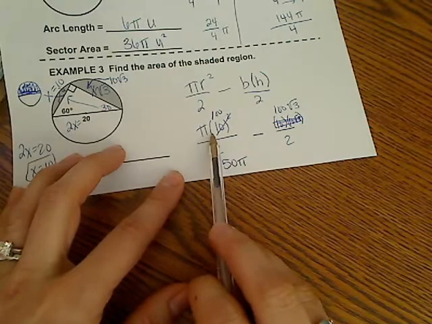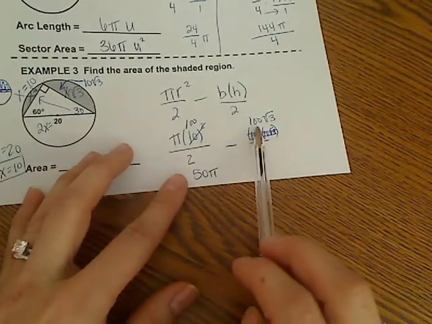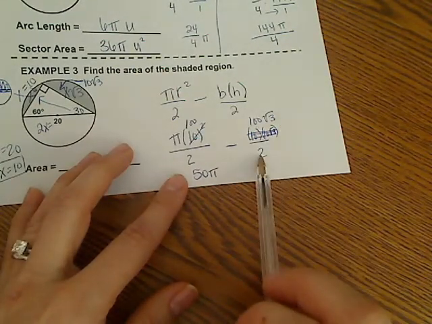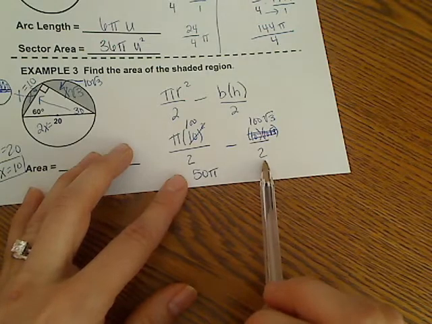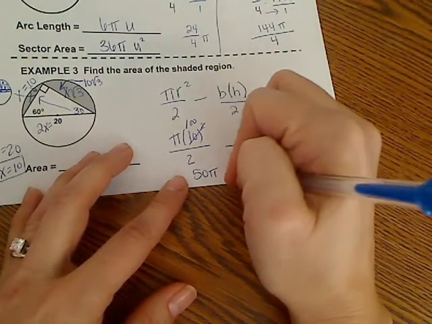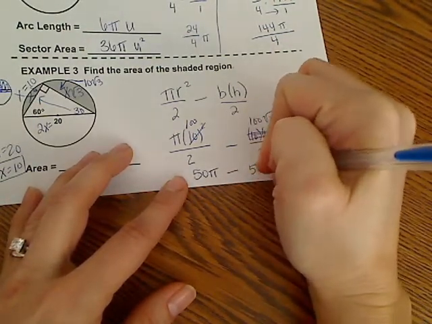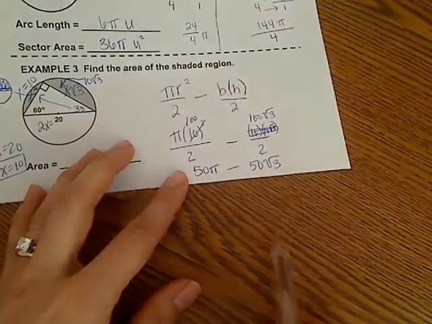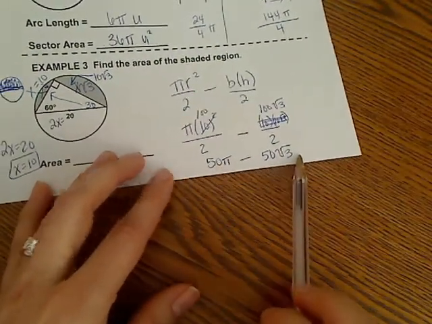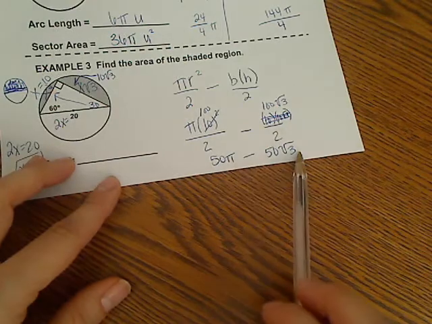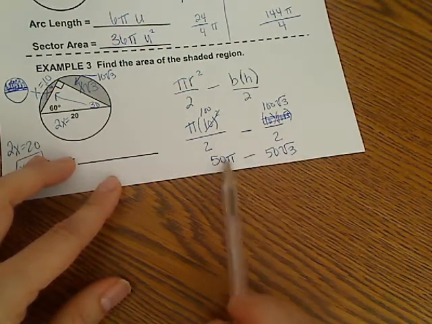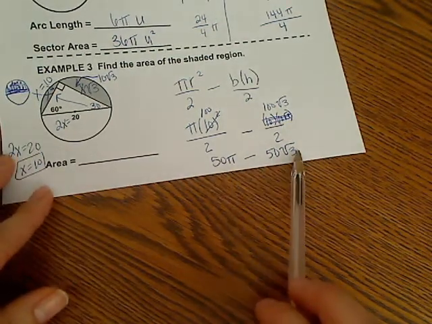Y'all agree? All right, then I've got 100 square root of 3 divided by 2. What is 100 square root of 3 divided by 2? Okay, so minus 50 square root of 3. Can I actually subtract those? No, this is like x and x squared together. I have to have the same thing behind them. So this is my answer.